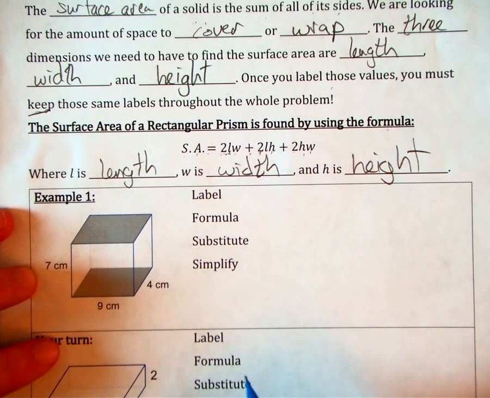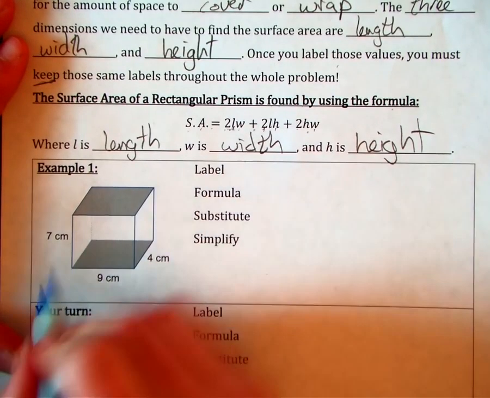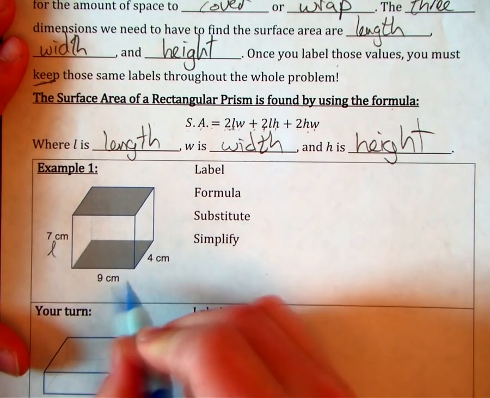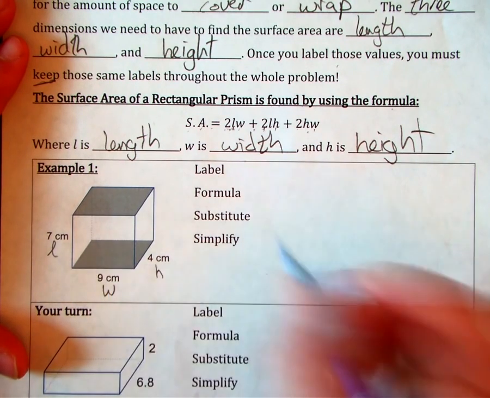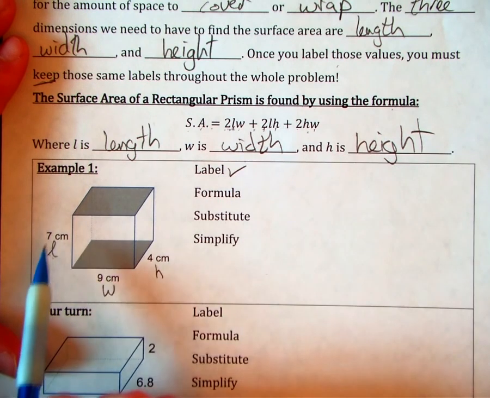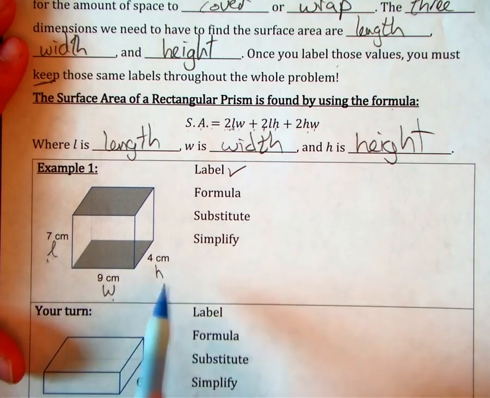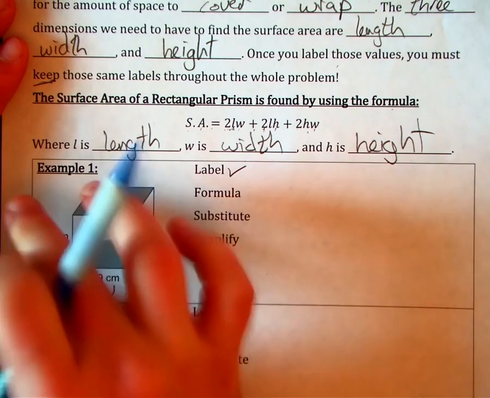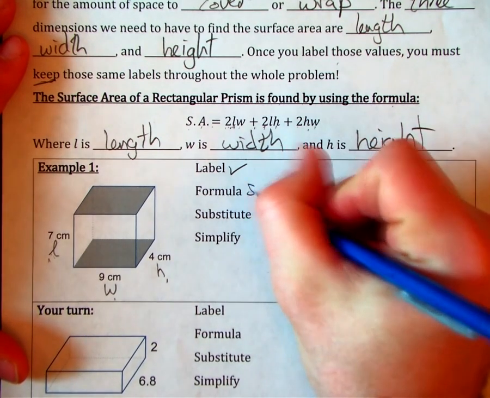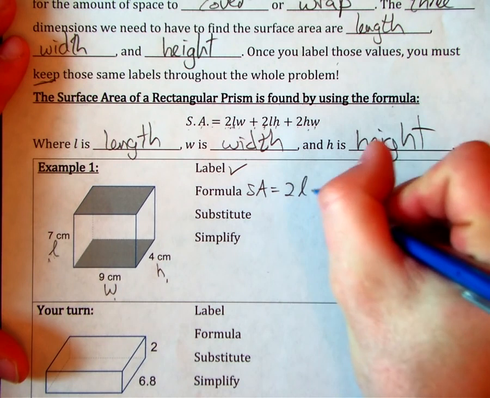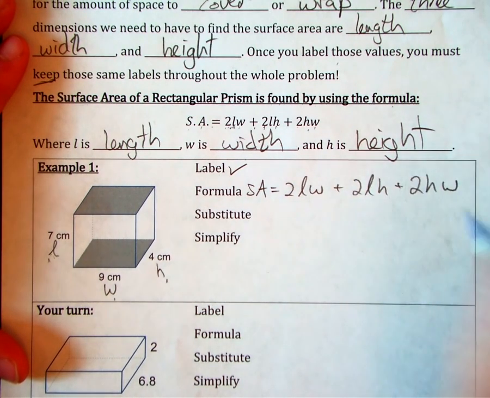Alright. So, in this first example, let's label first. So let's say that's the length, we can say that's the width, and that's the height. So again, this is what I mean when I say label them. So you have to say, okay, I'm going to say that the length in this problem is 7, the width is 9, and the height is 4. That means throughout this entire thing, I have to use those specific values. So we write the formula, 2 times the length times the width, plus 2 times the length times the height, plus 2 times the height times the width, and don't forget your units at the end.